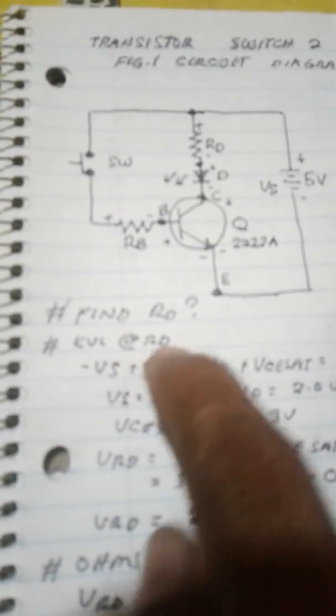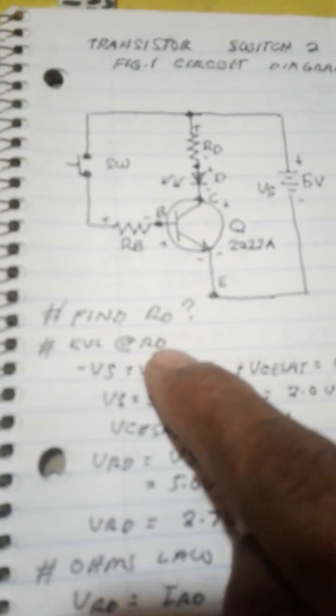First, find RD using Kirchhoff's voltage law again, my favorite magician.